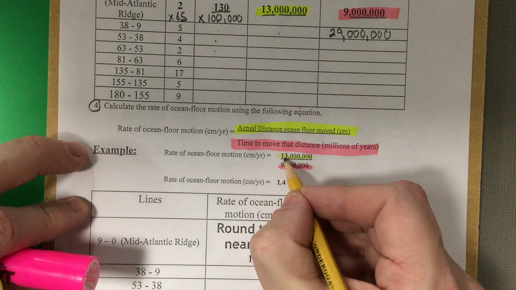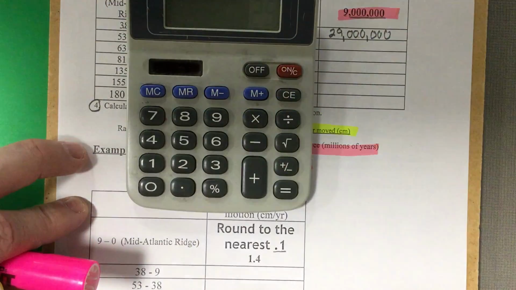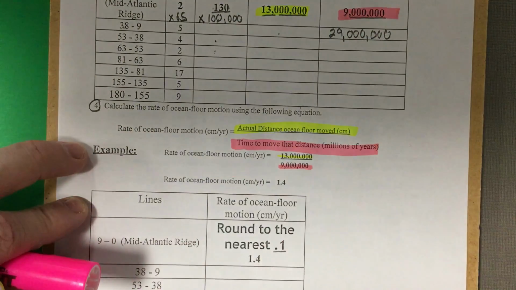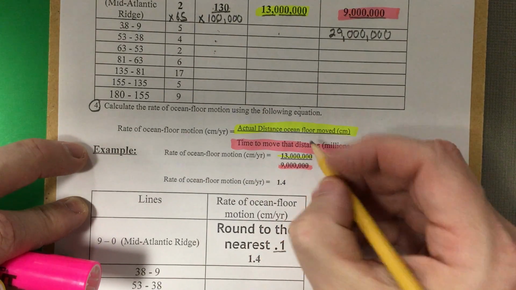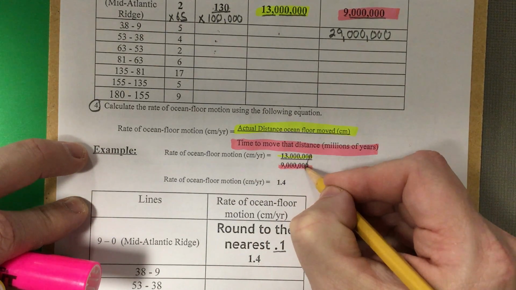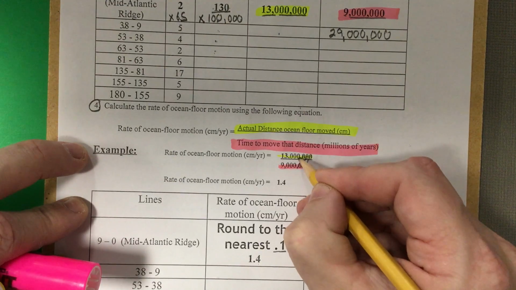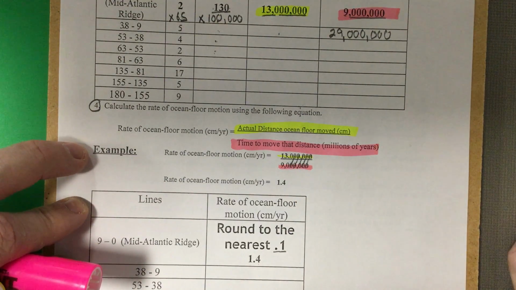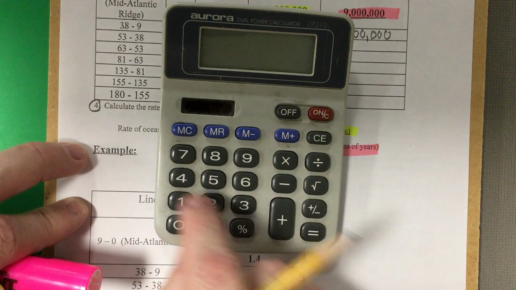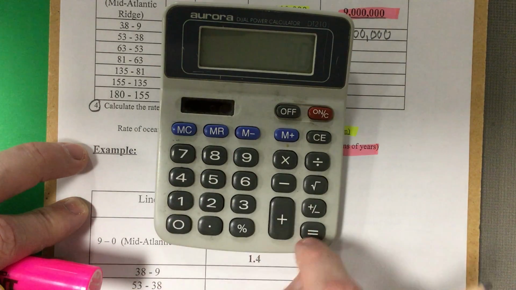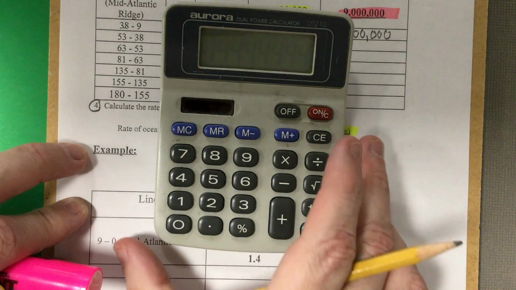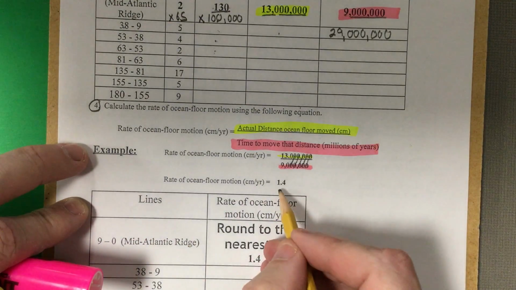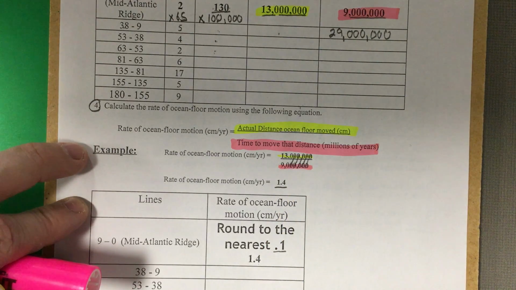If you have a calculator similar to this at home, sometimes it's hard to get such large numbers in here. So another shortcut is to take the common zeros and cross them out. Now if I take 130 divided by 90, I get 1.44. I round to the nearest tenth. That's how I come up with 1.4.